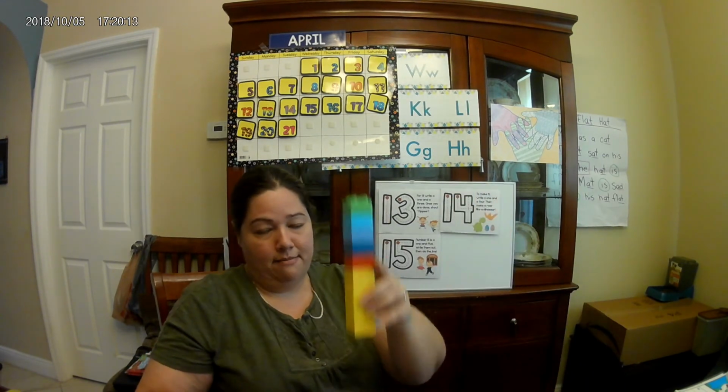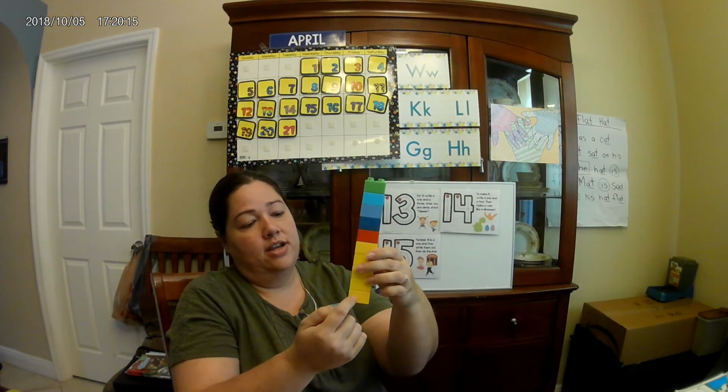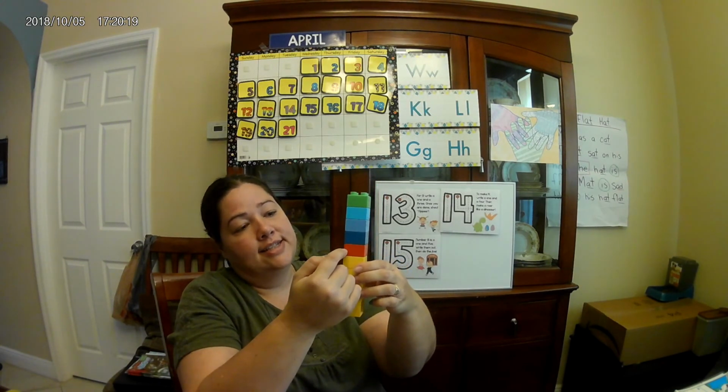Then you're going to take your blocks or whatever you're using to count with. I still have my group of 10. Ready? 1, 2, 3, 4, 5, 6, 7, 8, 9, 10. How many do I need to add to that 10 to make 15? It would be 11, 12, 13, 14, 15.